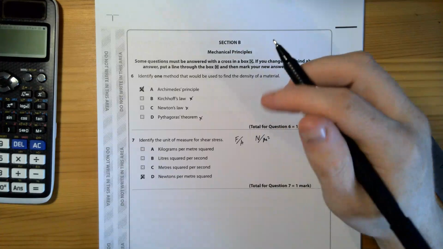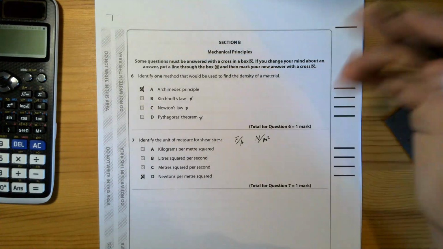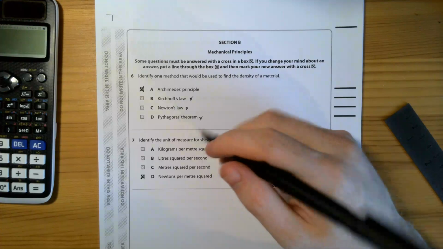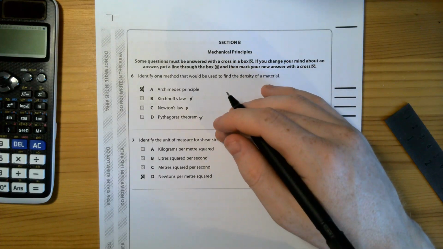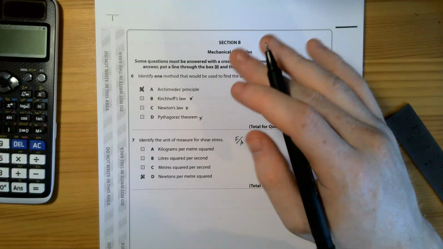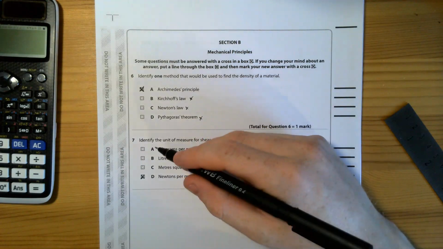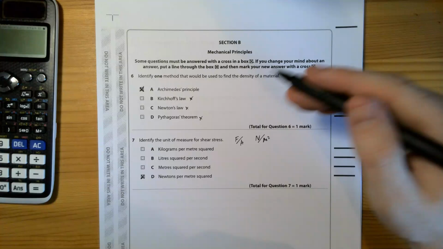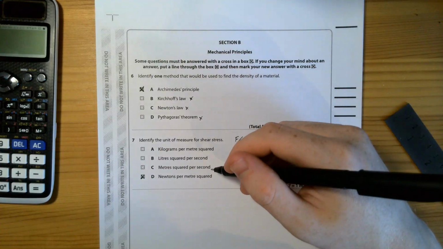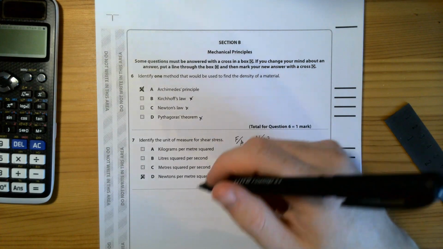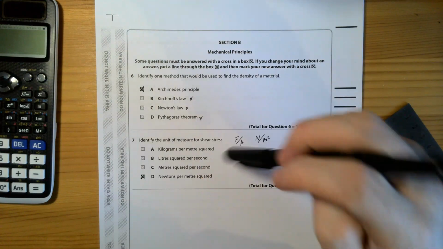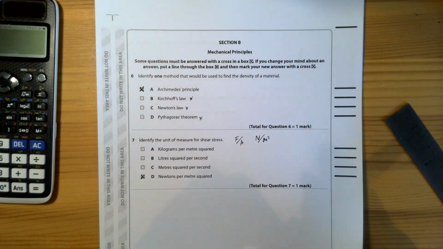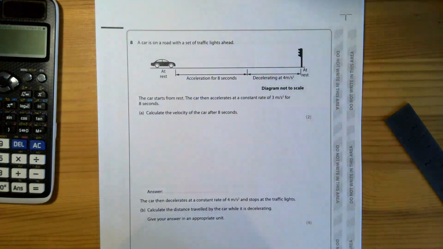The per seconds options you could definitely eliminate straight away by process of elimination, because you're looking for a material property that doesn't deal with seconds. But this one over here, A, is the only other one that you could potentially struggle with. It is very similar to answer D. Right, moving on.